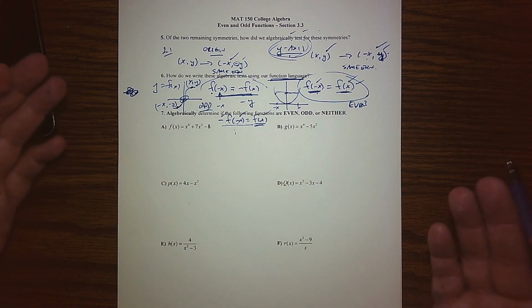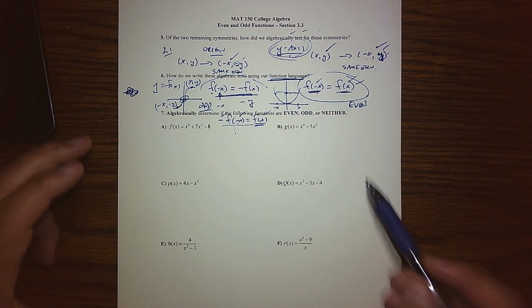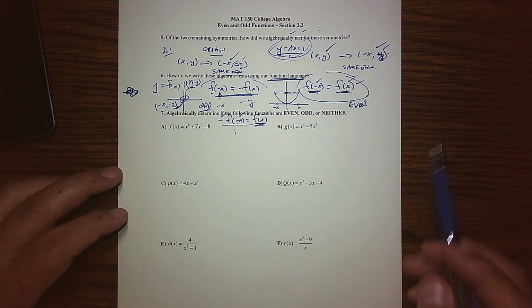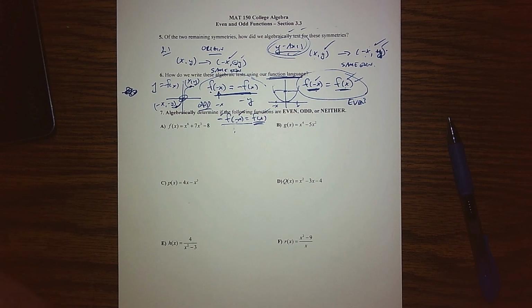So obviously what we now have to do, now that we've developed some tests, is go practice them to see who's even and odd. And then we can always use our graphing calculators to check to see if we're right. All right, but we're 5 minutes into this, so let me go ahead and stop here, and we'll try our algebra test in a moment.